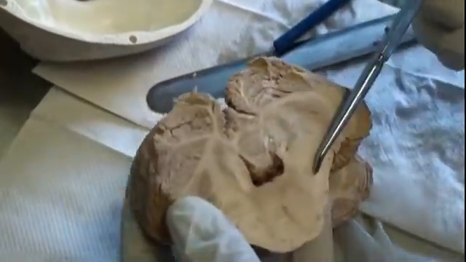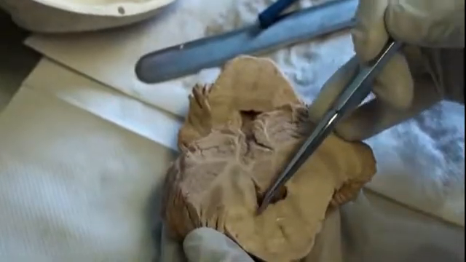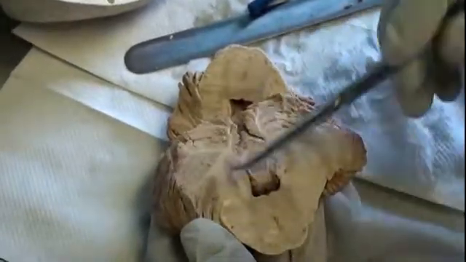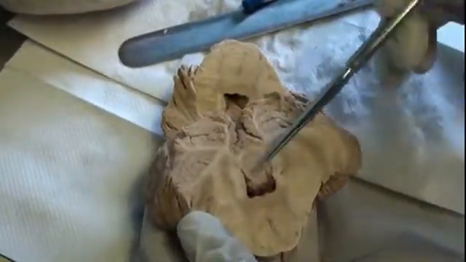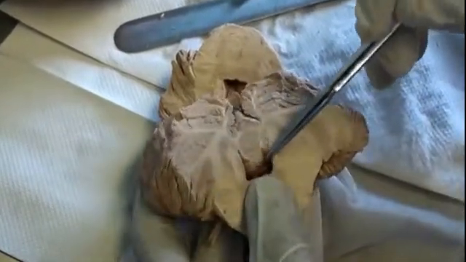This is the pons in front of us. This is the basilar part of the pons. This is the tegmentum of the pons. We can see the middle cerebellar peduncle. We can see the cerebellar hemisphere on this side, and the cerebellar hemisphere on this side. And this is the vermis that we see here. So these are the structures that we can see.